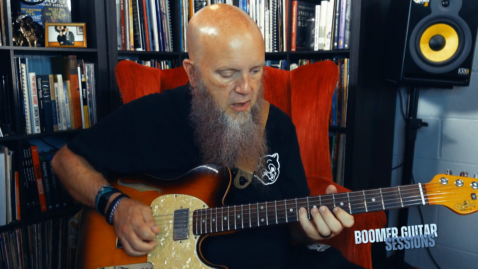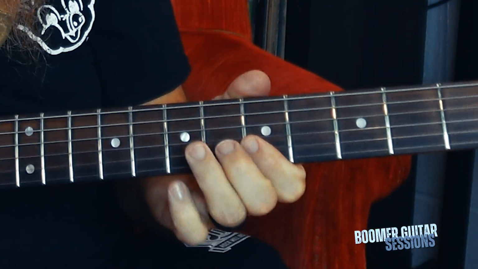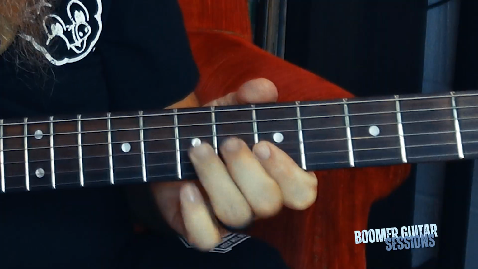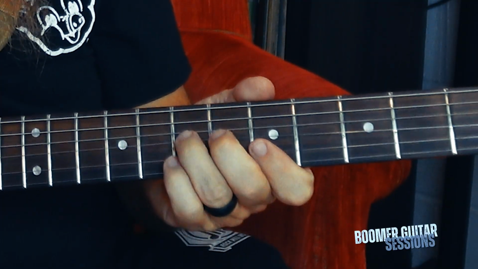So the Chuck Berry, all of that is what I refer to as the Chuck Berry scale. Which is really just mixtures of the major pentatonic and the minor pentatonic. That duck walk lick.